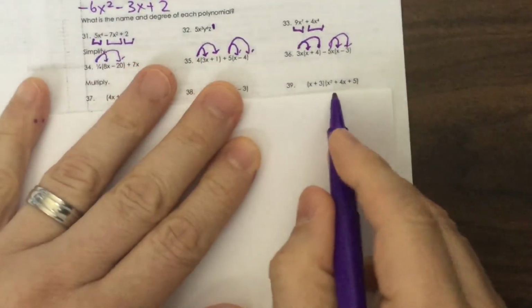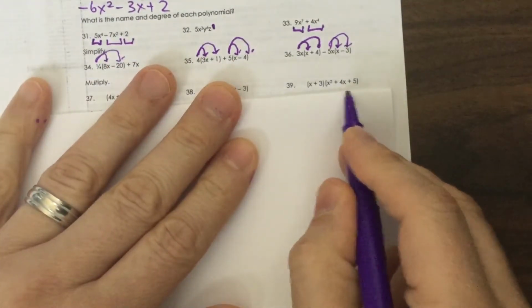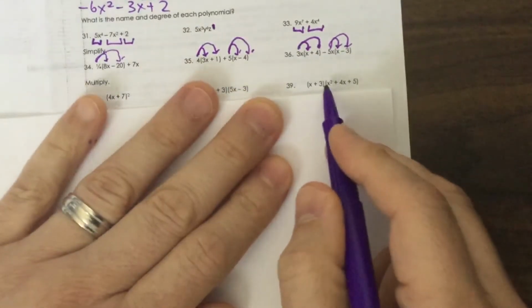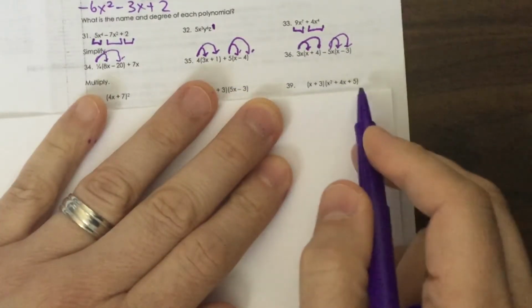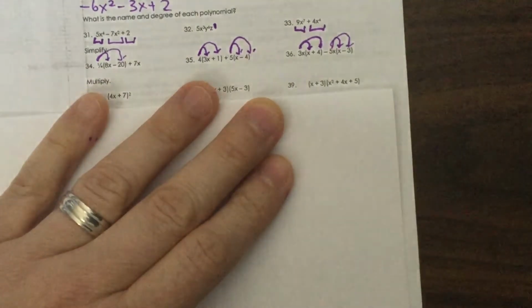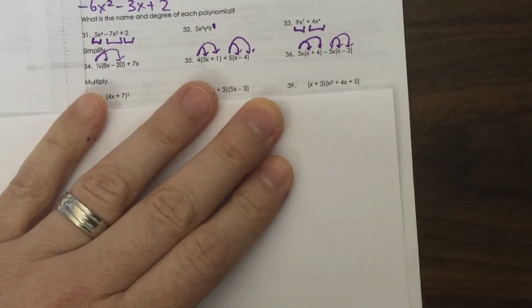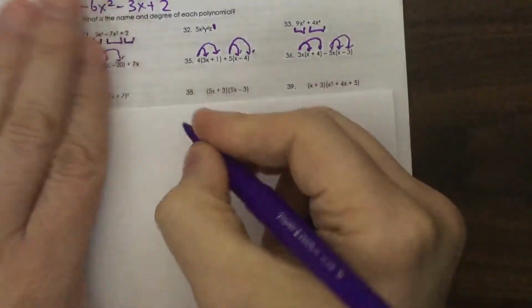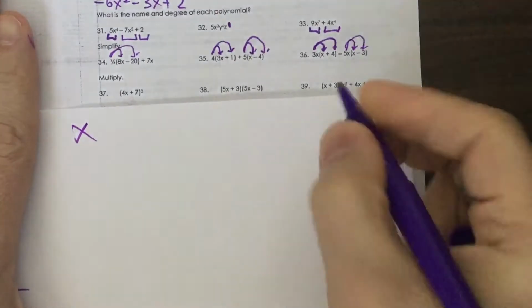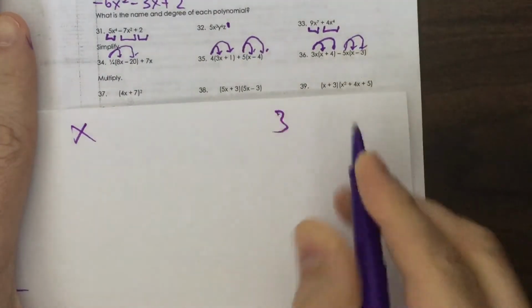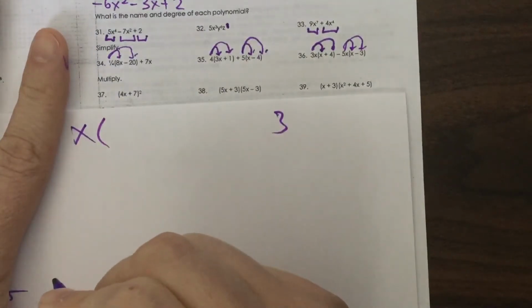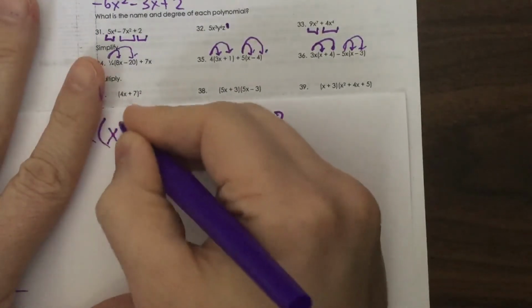x plus 3 and then x squared plus 4x plus 5. Even though we have a binomial and this time a trinomial, we have 3 different parts, I'm still going to do the same steps I just did. I'm going to split the first one. I'm going to put the x way over here, the 3 way over here. I'm going to write the second one twice. X squared plus 4x plus 5.